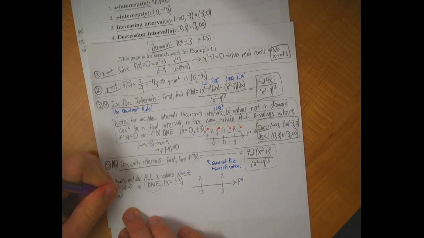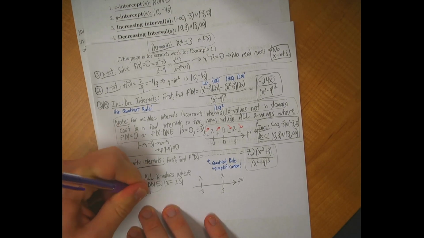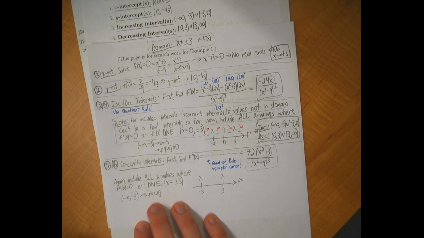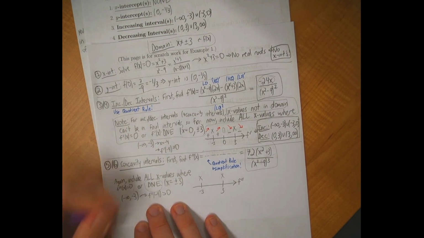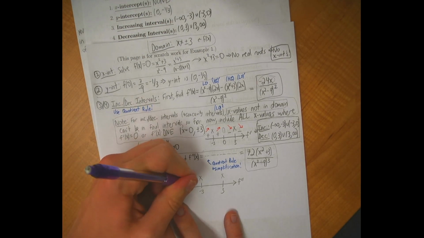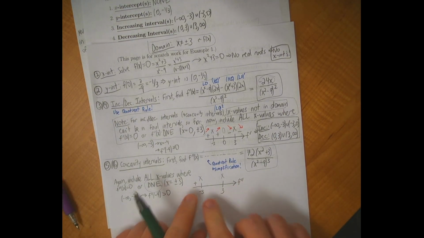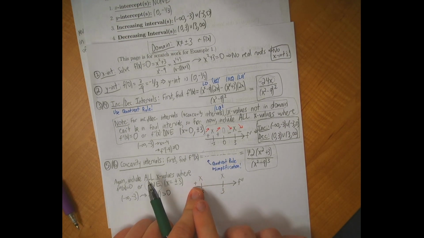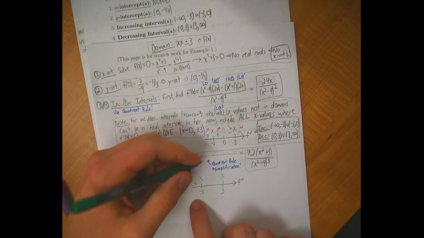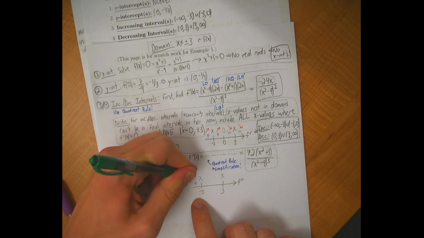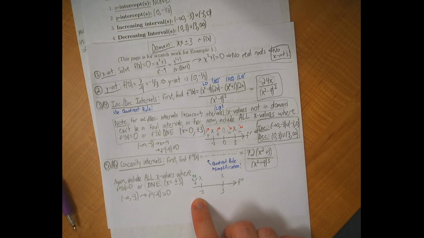Because if you plug in, say, -4 into our second derivative, you should get something positive. Because we're working with concavity here, the second derivative being positive means we're going to have concave up. So I'm going to have a little happy face here to indicate that.